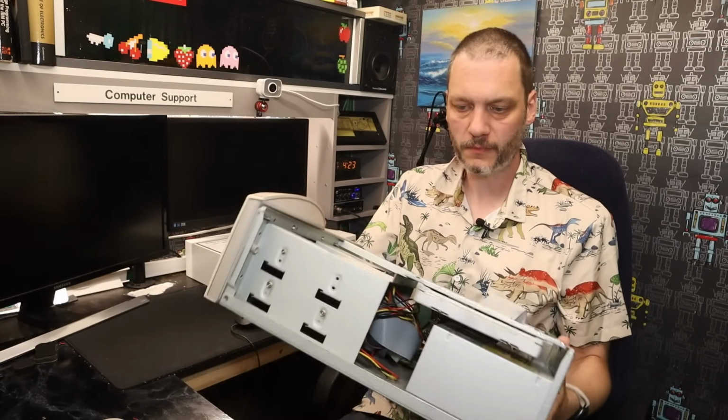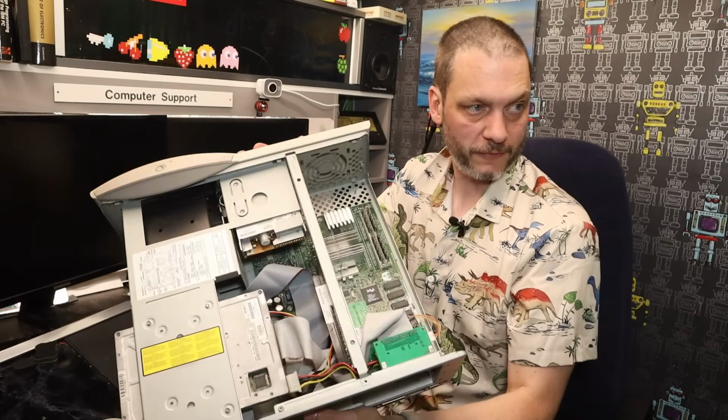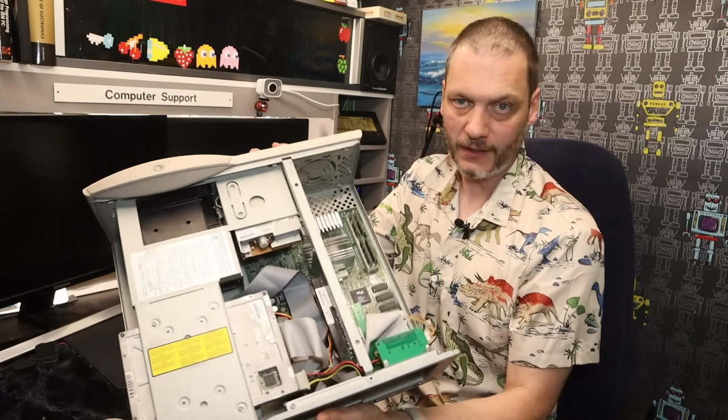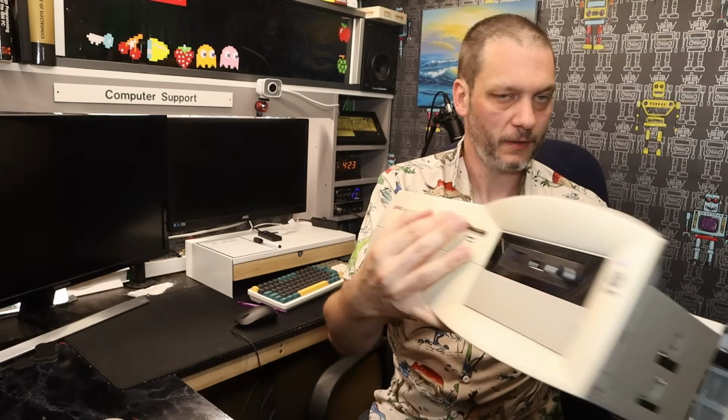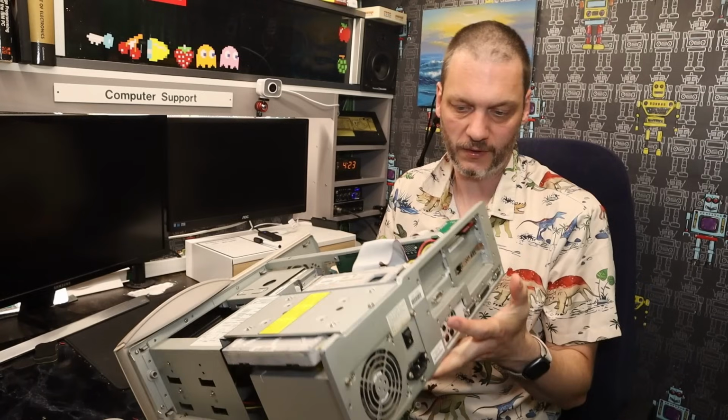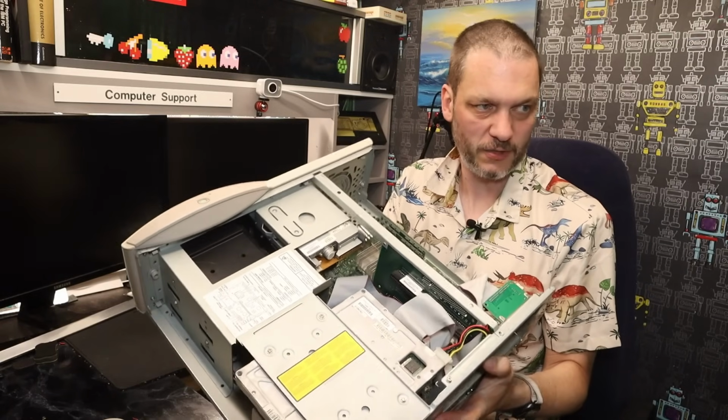I figured that all this needed was a compact flash adapter, a bit of a clean, and maybe a Gotek. And then I could just install Windows on this thing again, because it's got its ancient hard drive that sounds a bit funny. And I figured I could use this as like the development machine instead of having to use an emulator on my PC.